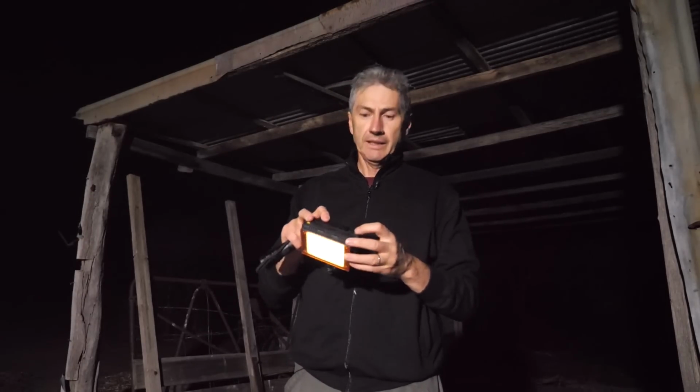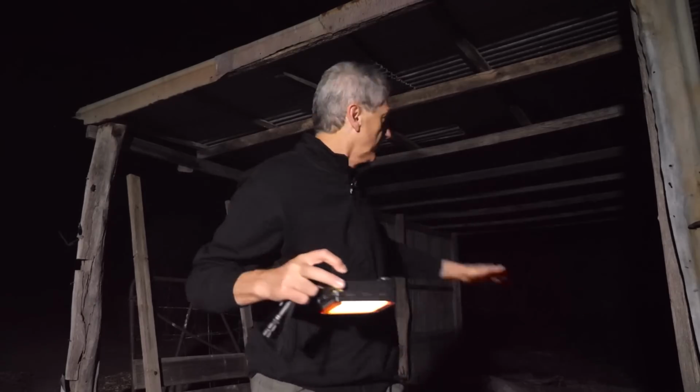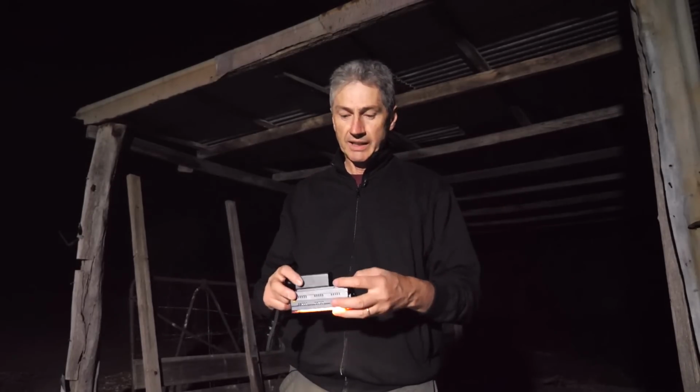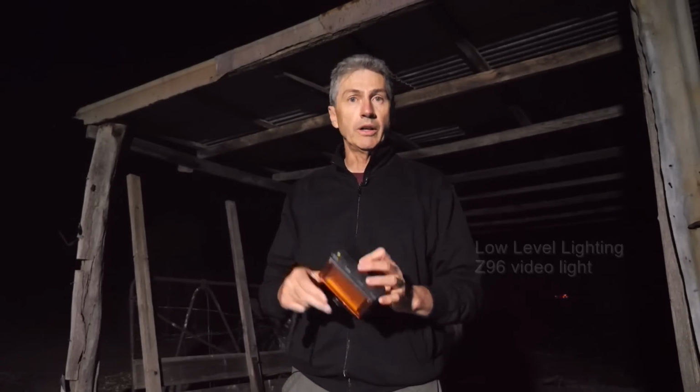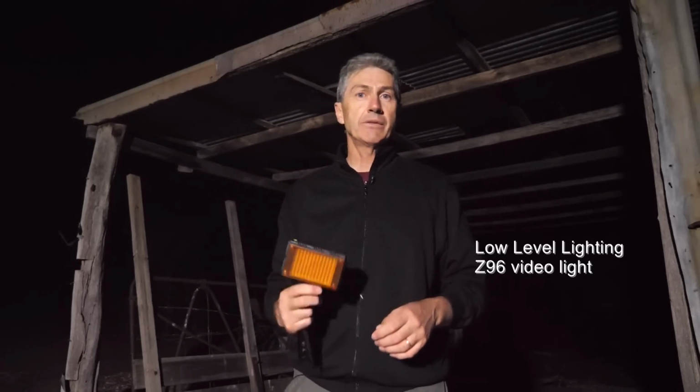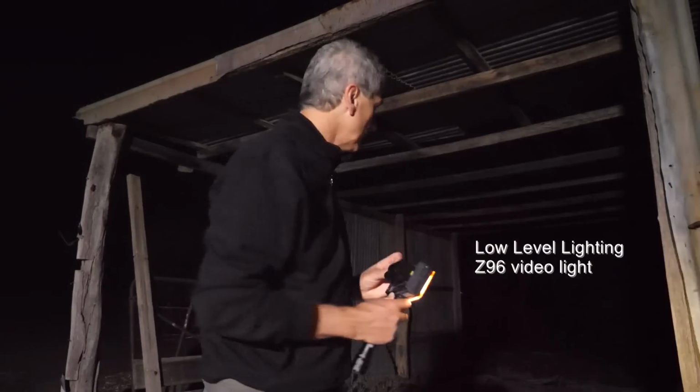All right, so the next job I want to do is set up a little constant video light, low-level lighting, inside the shed to just give it a little bit of warm glow that'll be on for the full duration of the shot. So I've got to make sure I've got a good long life battery, which I have on this Z6 video light. So let's go and do that now.